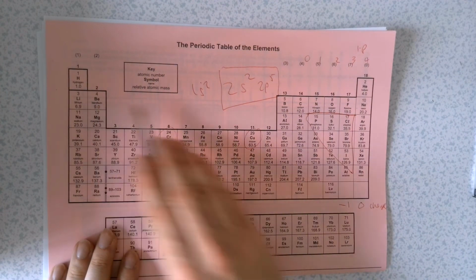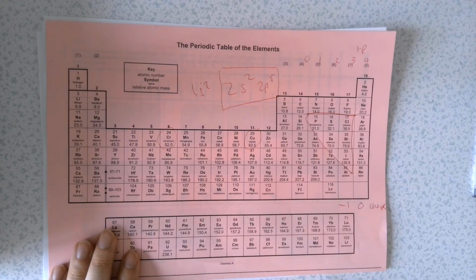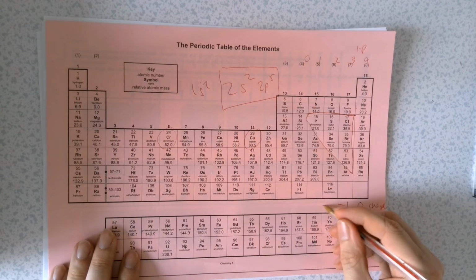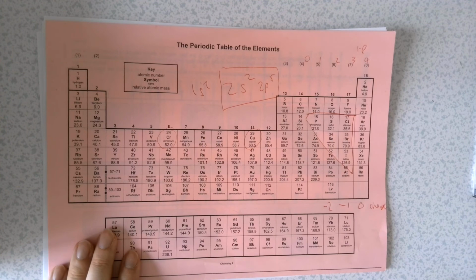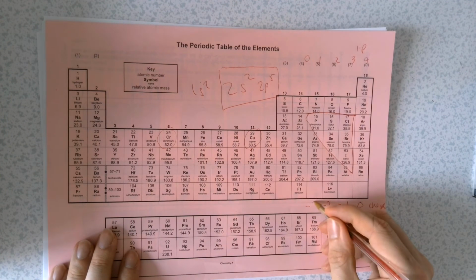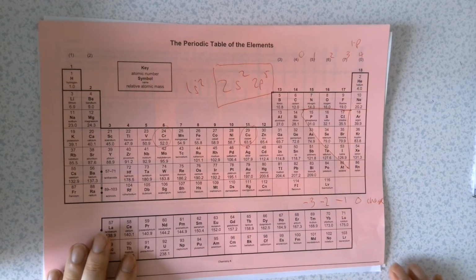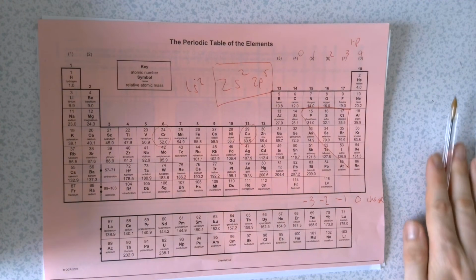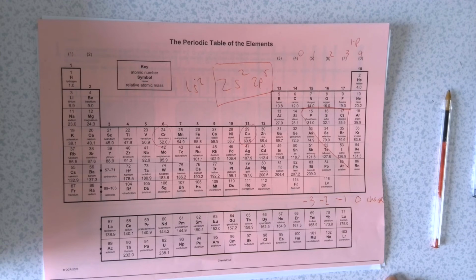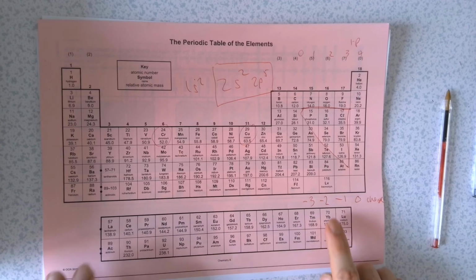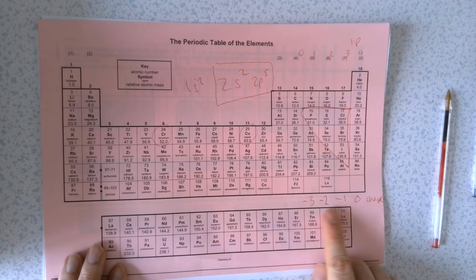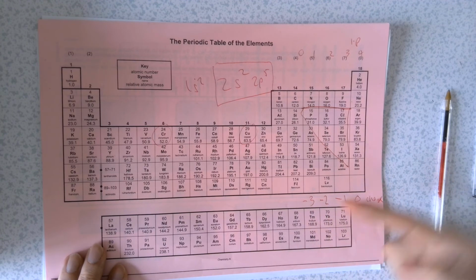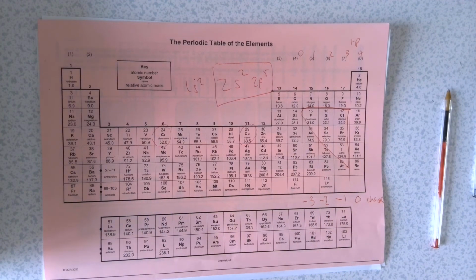Oxygen has 1, 2, 3, 4, 5, 6 electrons in its outer shell. It needs 8, so it needs 2 more, -2. Nitrogen, it needs -3, and so on. So again, you can use the periodic table to quickly figure out what charge your elements will have. And I should say as well, these negative charges only apply to the non-metals. Obviously the metals will have a positive charge, won't they?